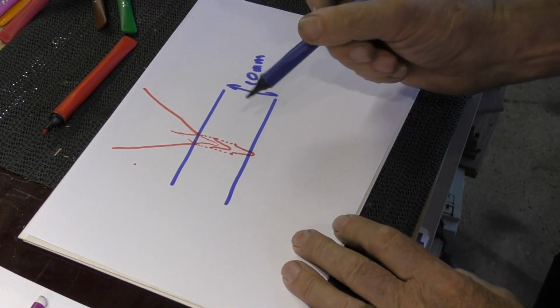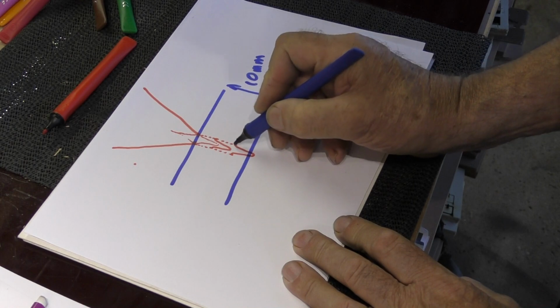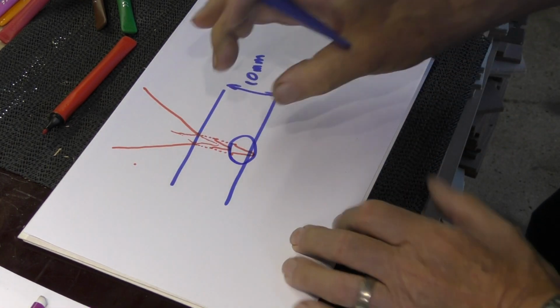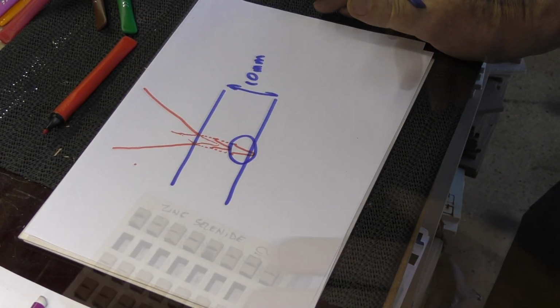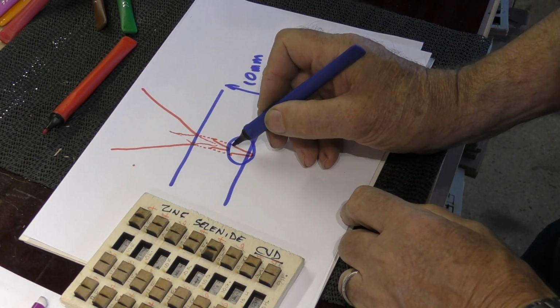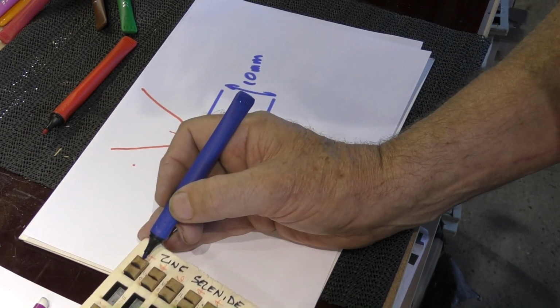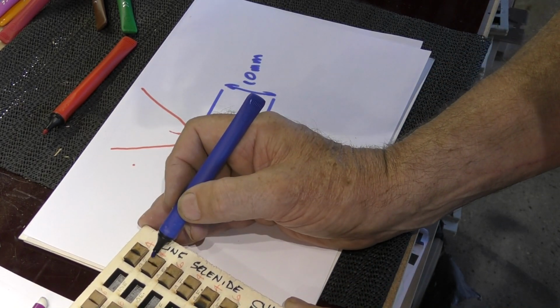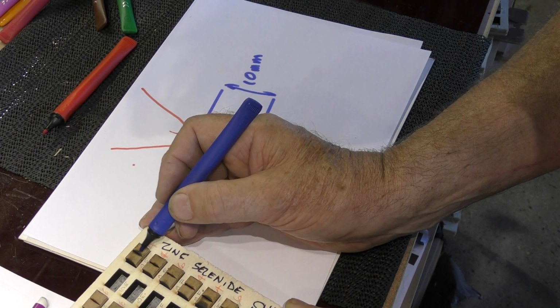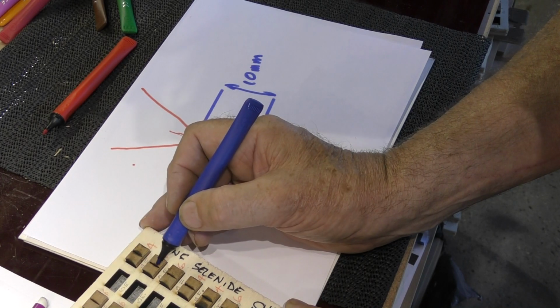Here's a reasonable explanation as to why that cut closes up at the last minute. Now, when we run at very, very slow speeds, as we did on this first and second test here, you will see that the cut is actually fairly uniform all the way through.